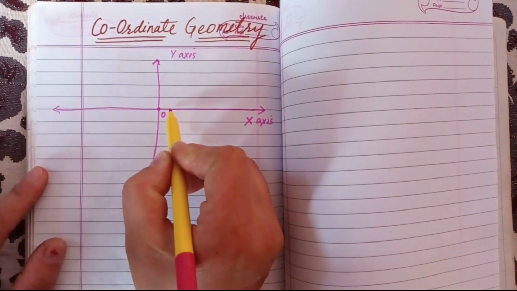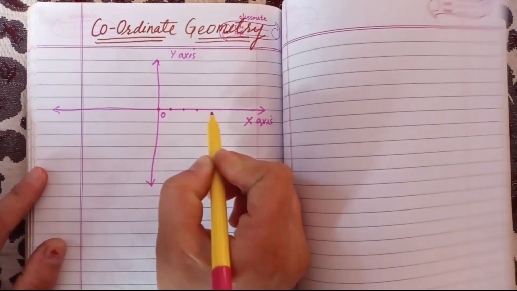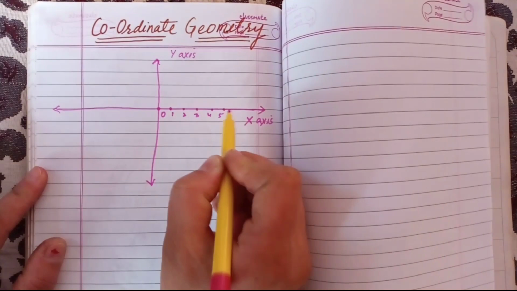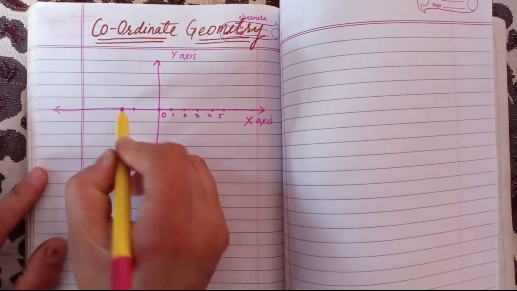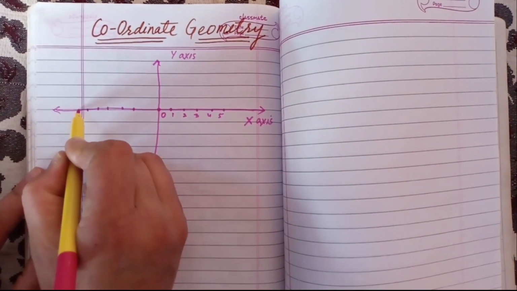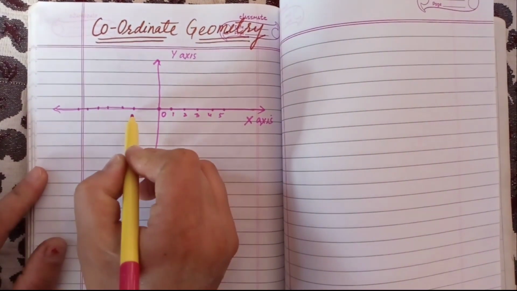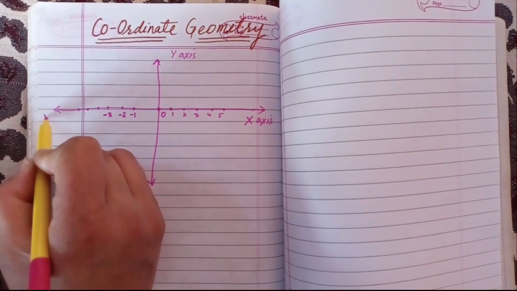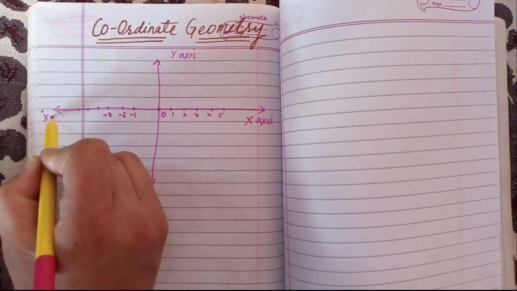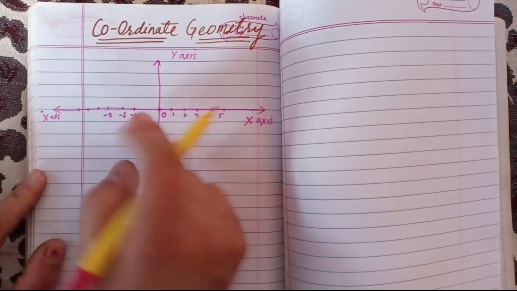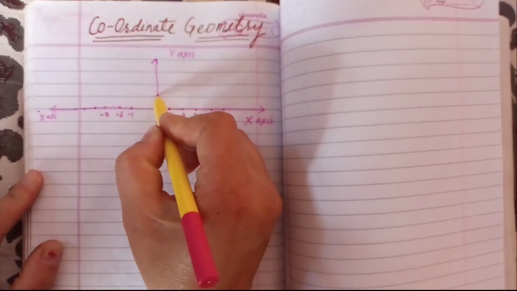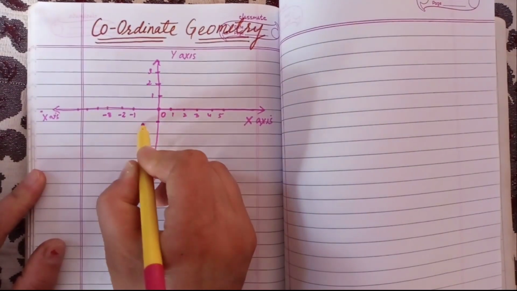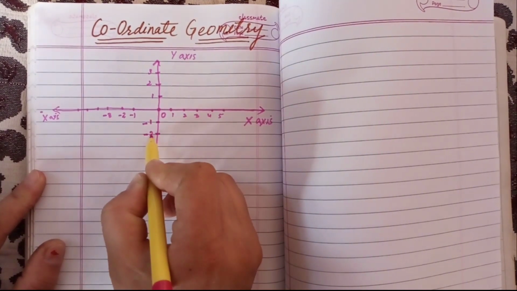So if we want to draw a point on the x-axis like this, we have 1, 2, 3, 4, 5 up to so on, and if we draw a line left of this origin, this one, this is -1. Here we get the values of x but in negative. This is the negative x-axis, means here all the values are negative, and on the y-axis, here all the values are positive, 1, 2, 3. Here all the values are negative downward, right?